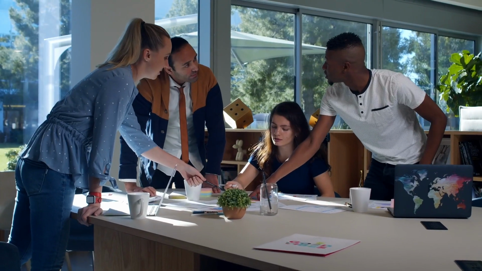The research method you choose also depends on the stage of product development that you're in. We'll touch on this as well.